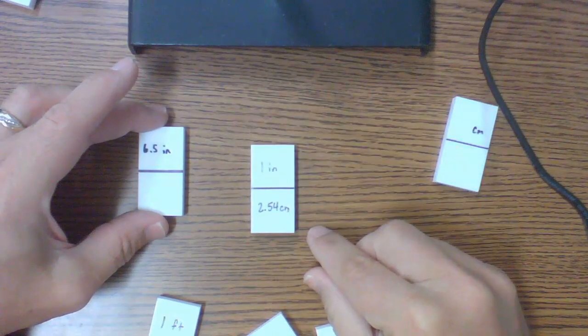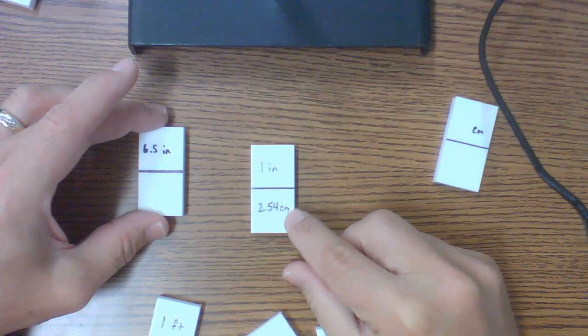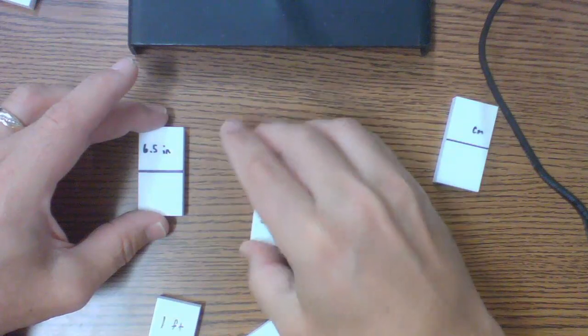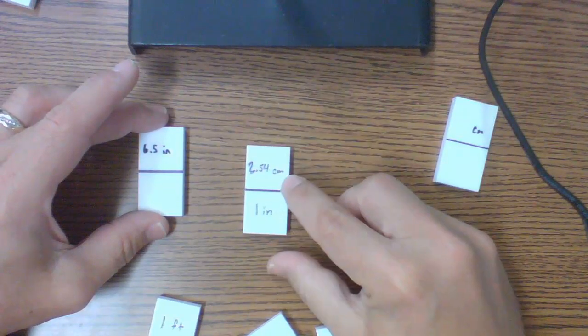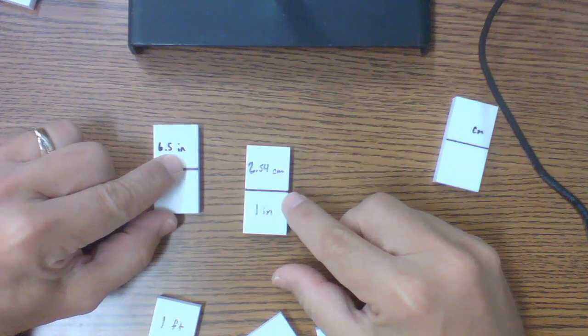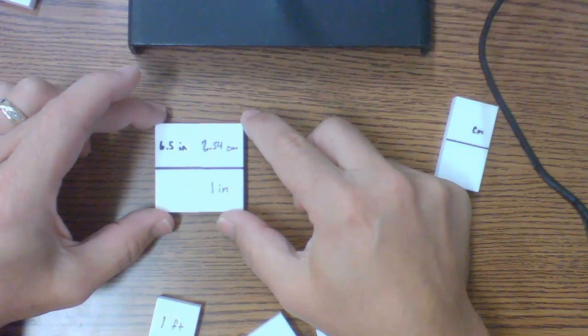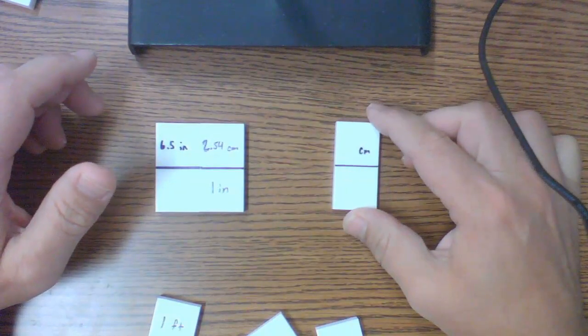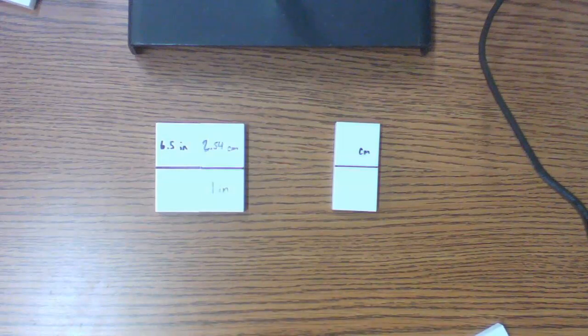Now remember, I can play them either way. So I can either put the centimeters on the bottom, inches on the top, or inches on the bottom, centimeters on the top. Right now I'm starting with the inches on the top, so I have to play it so that the inches will go on the bottom, and then I'll end up with my centimeters. So now we're into the point where we want to grab a calculator, and we're going to do the math for this.